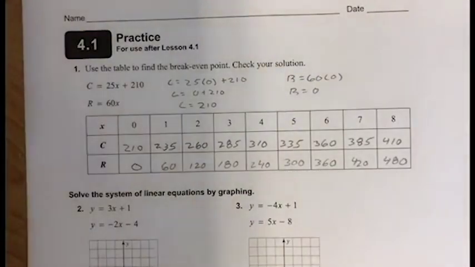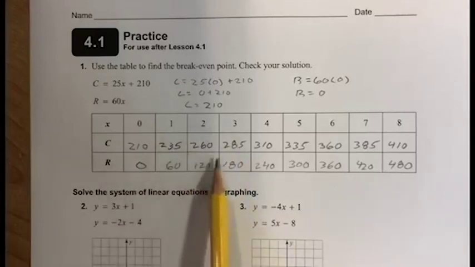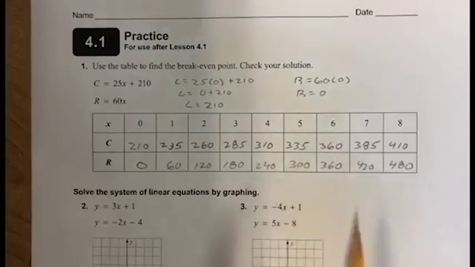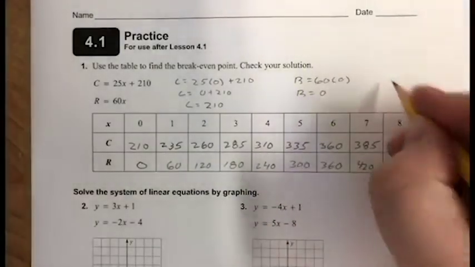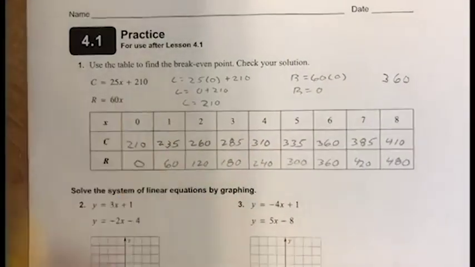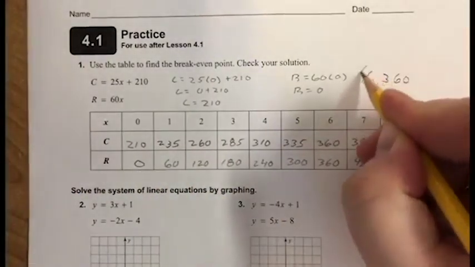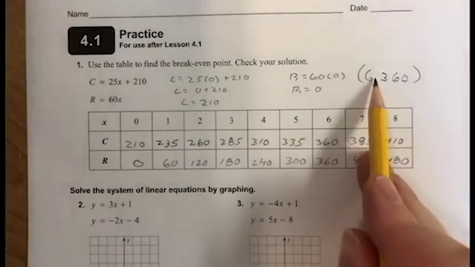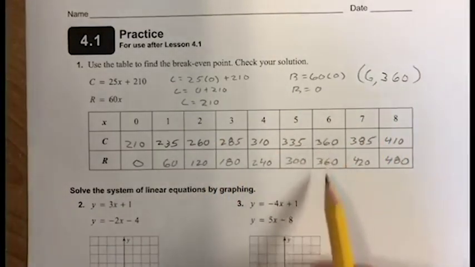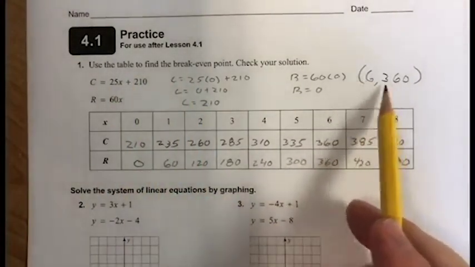Now that I've got everything written out, I need to find where they break even, where they are the same. If you just go down the table, this is different, this is different, this is different, hey, this is the same. So my break even point is at 360. Now, I also know what my X value is. My X value was 6. So my ordered pair is X is 6, and the break-even point was at 360. So the solution to this system of linear equations is 6 and 360.